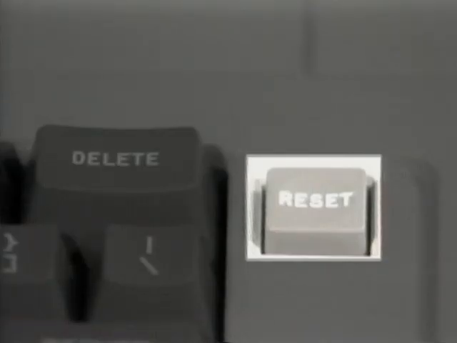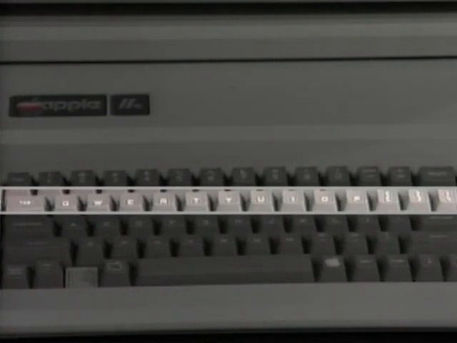Next, the reset key. It will stop execution of a program. When you press reset, the Apple will beep, and you'll see a prompt appear on the screen. Don't carelessly press reset, for it causes information in memory to be lost.